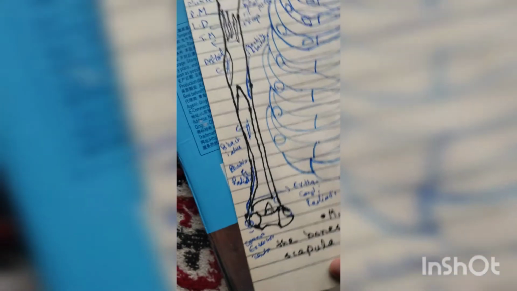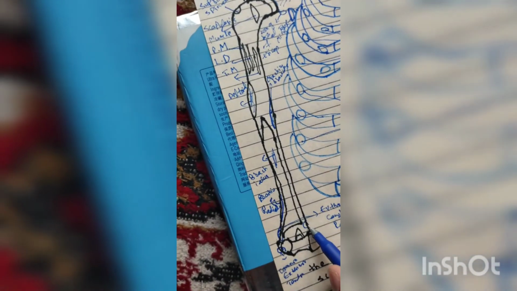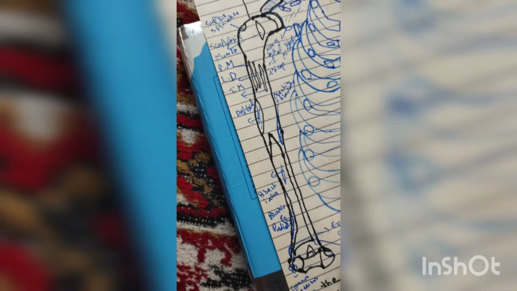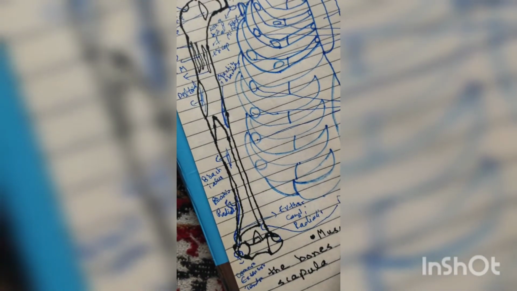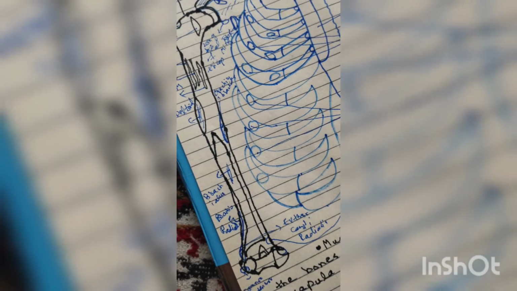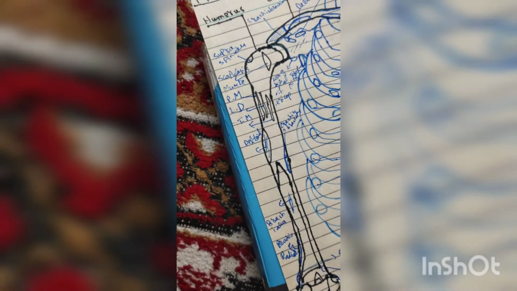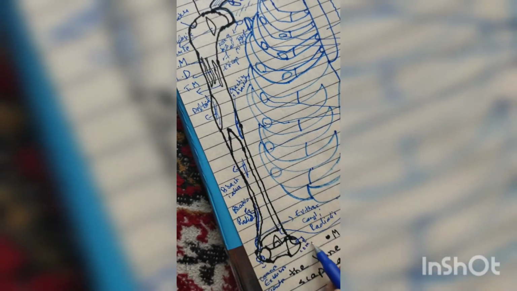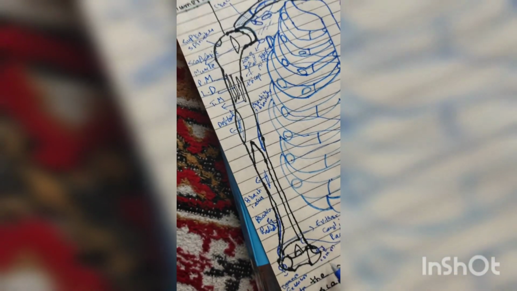And now moving medially, the muscle which is present at the medial end is known as the pronator teres muscle, and below it the muscle present is known as the common flexor tendon.